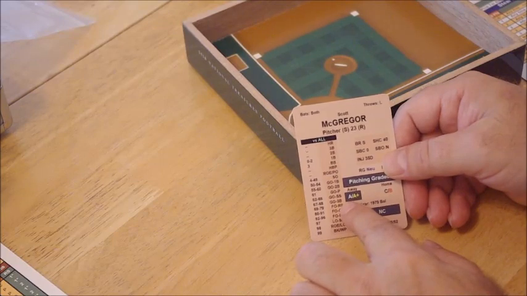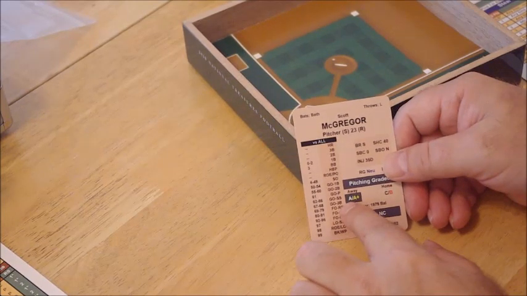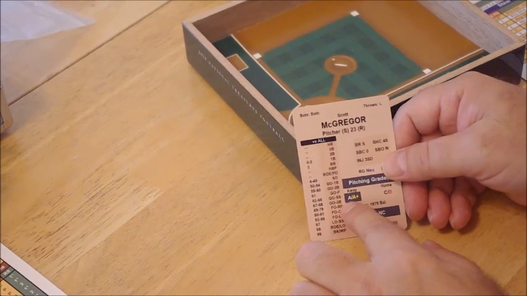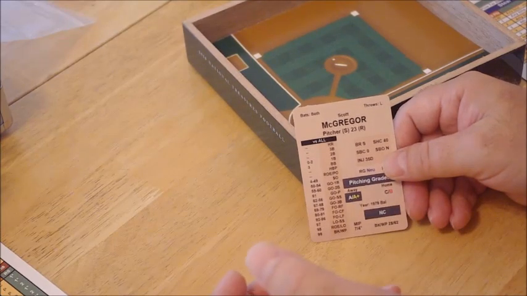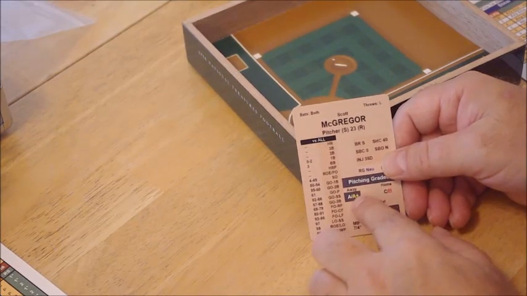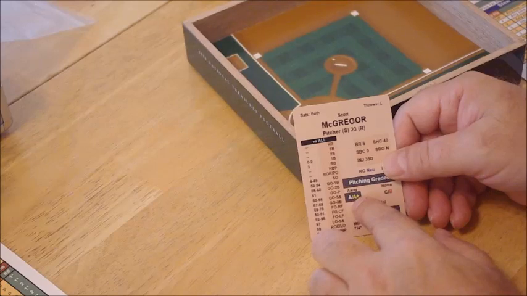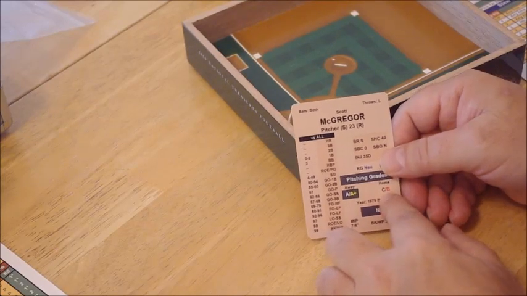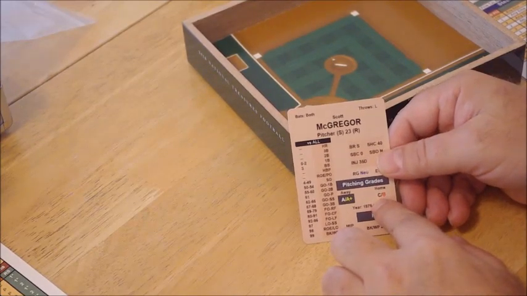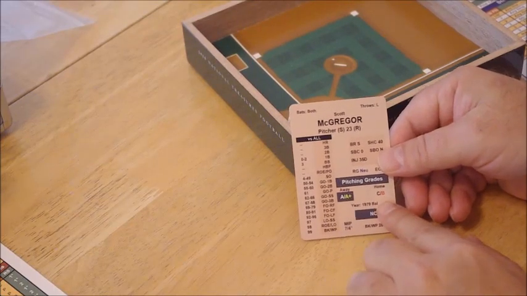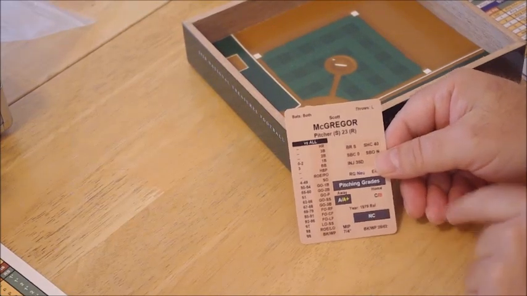So McGregor, when he's at home, he starts out as an A. Then once you're the third time through the order, in other words, the leadoff guy's third plate appearance, then he's an A+. He goes up for the rest of the game. And if he's on the road, he starts out as a C, and the third time through the order he goes down to a B.